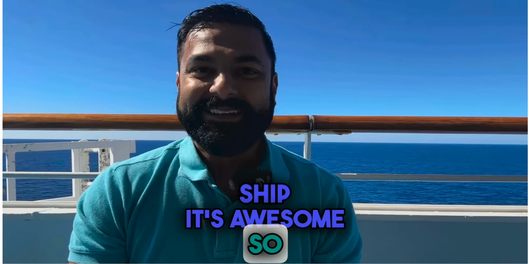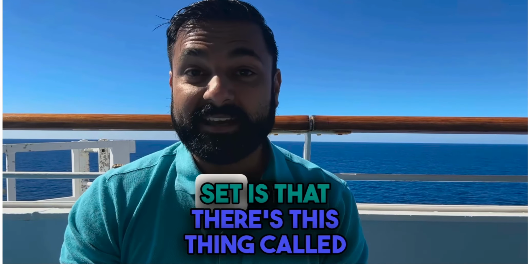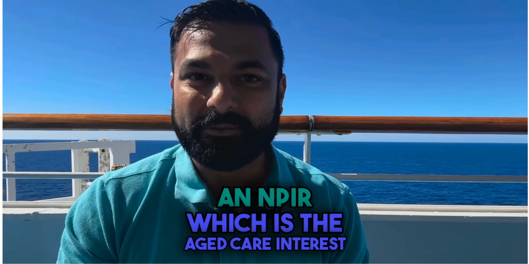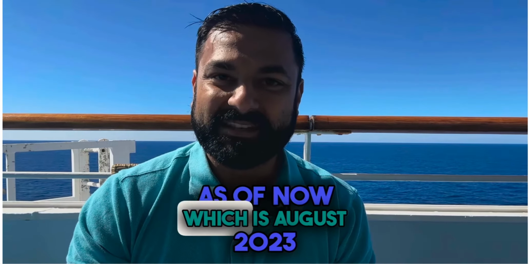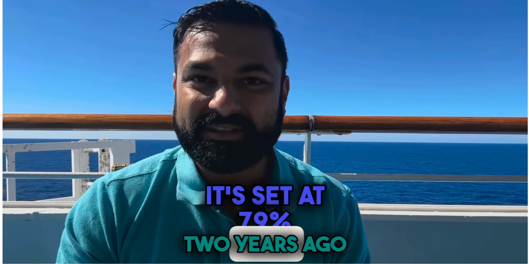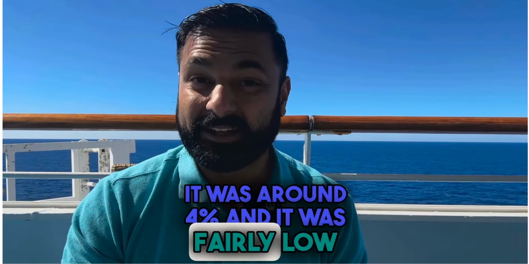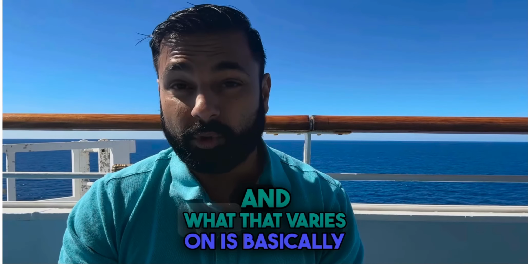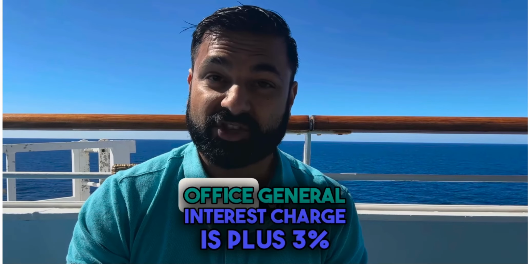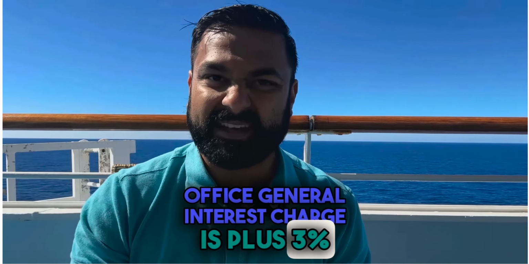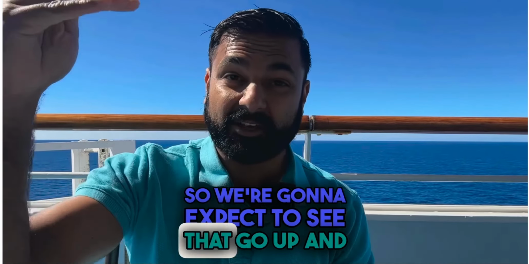It's awesome. So, the way the rent is set is that there's this thing called an MPIR, which is the aged care interest rate. Now, that is currently, as of now, which is August 2023, set at 7.9%. Two years ago, it was around 4%, and it was fairly low. And what that varies on is basically based on what the Australian Tax Office general interest charge is, plus 3%. So we're going to expect to see that go up and up.